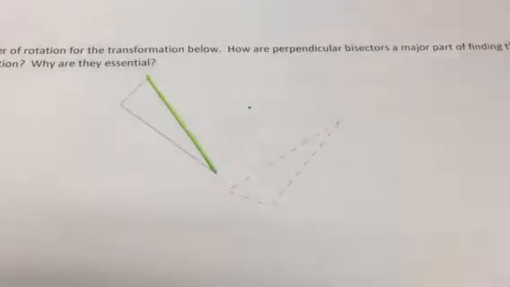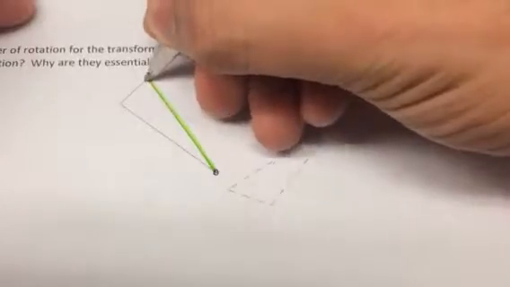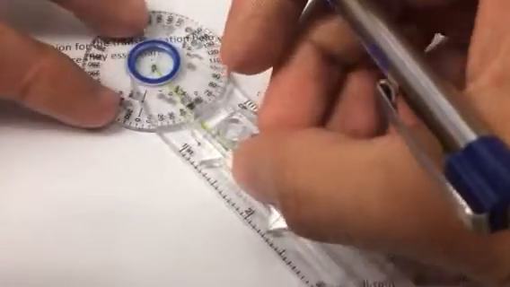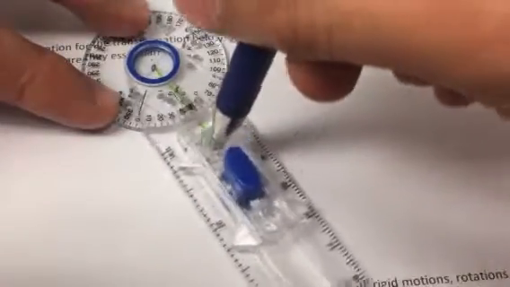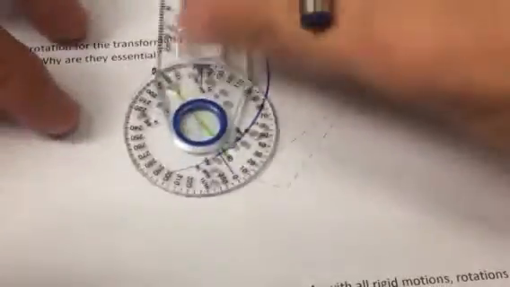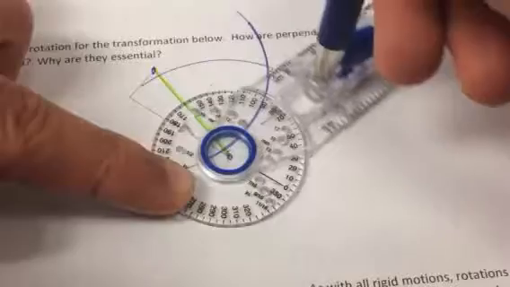We've done this before in previous lessons. So I'm just going to draw that line. Here are my points. Then go ahead and construct your perpendicular bisector. About right there. Not bad. Do the same over here. So that'll be about right there.